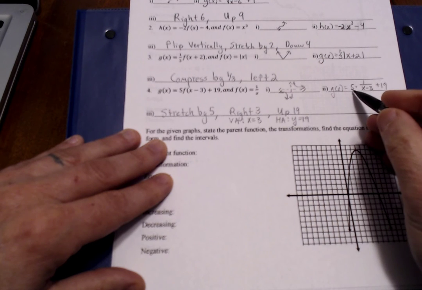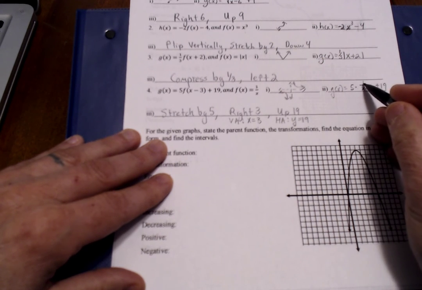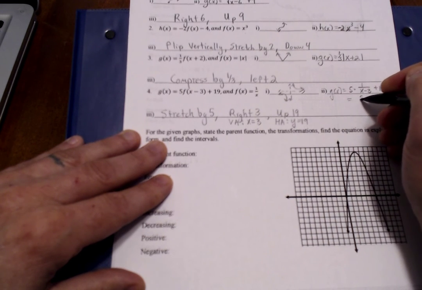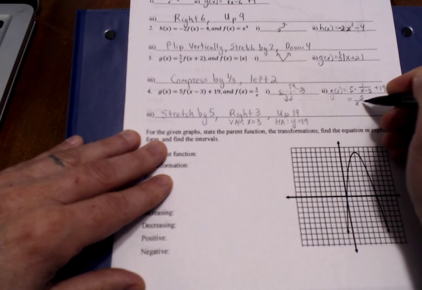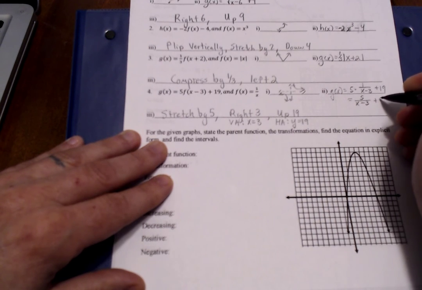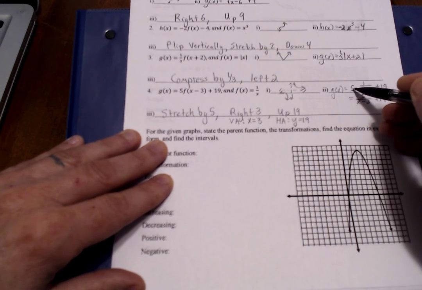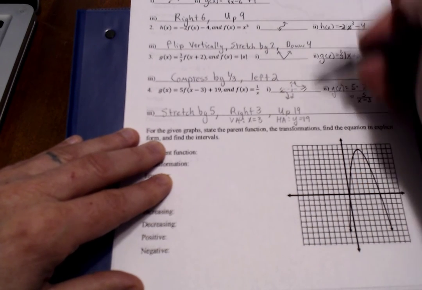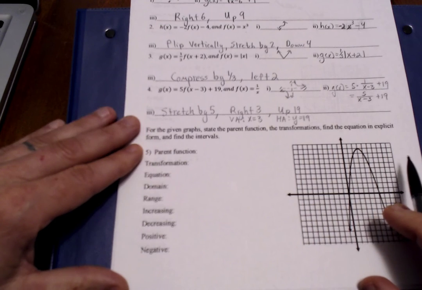The reality is most people wouldn't write 5 times this. They would just multiply 5 times this function and rewrite it. So most people would write it as 5/x minus 3 plus 19. Notice I only multiply 5 times the top. That is how we rewrite and read graphs.